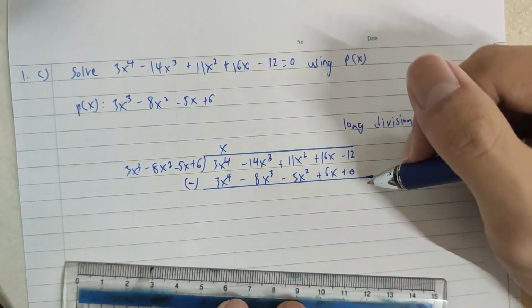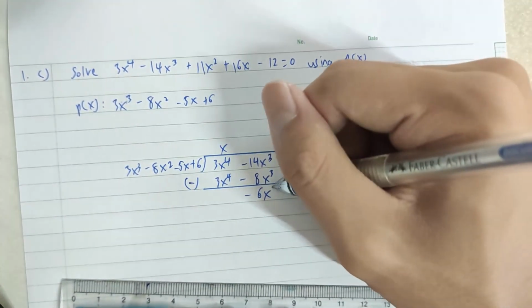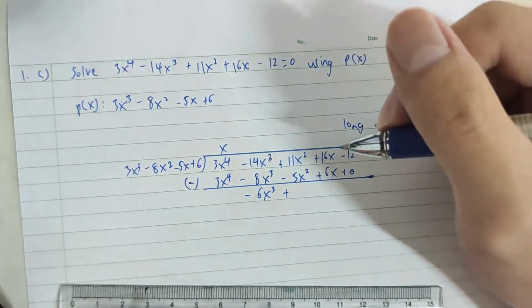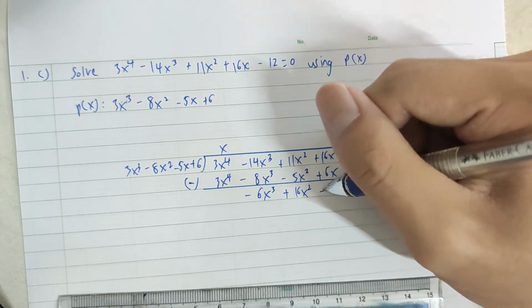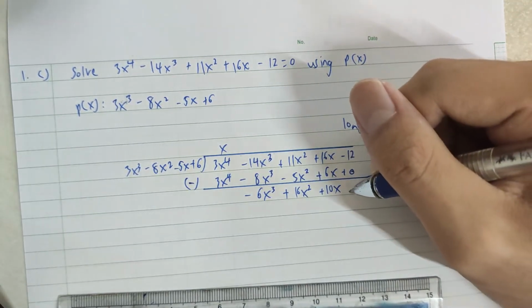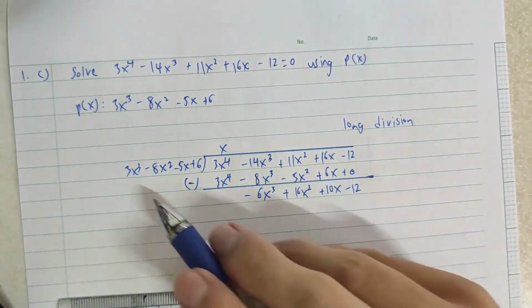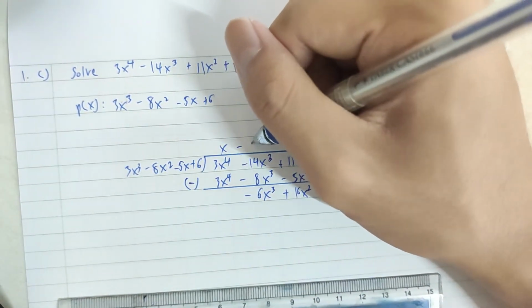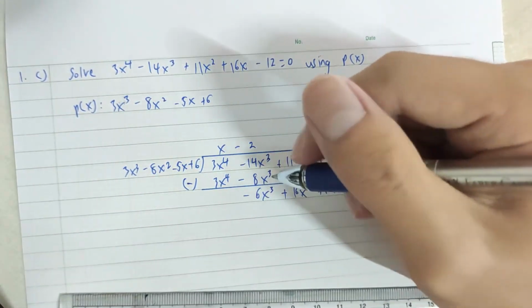So we bring down the remainder, which is negative 6x cubed plus 16x squared plus 10x minus 12. So comparing these two, we are going to put a negative 2 to make 3x cubed become negative 6x cubed.